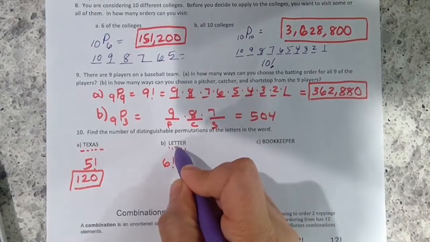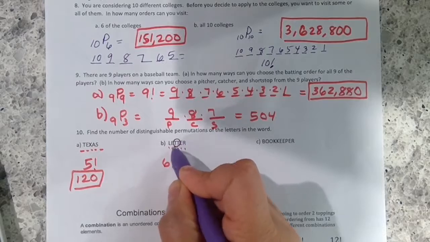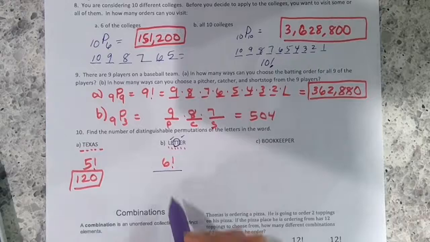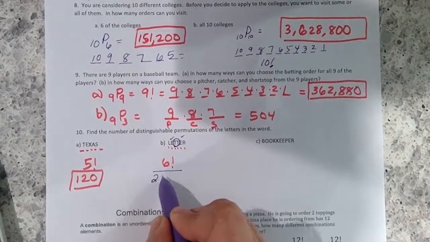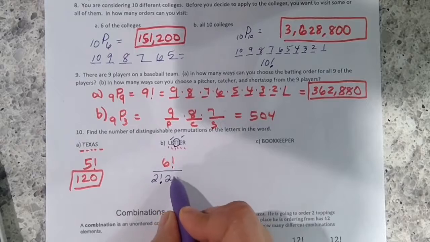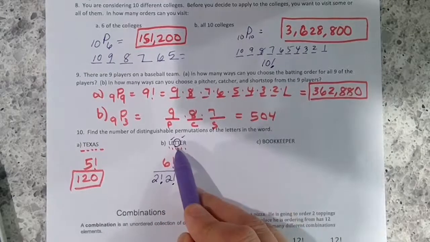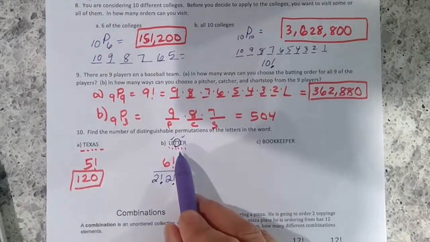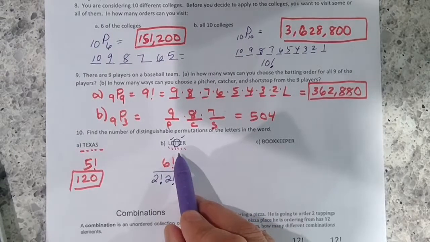There are 2 T's and 2 E's. We have to divide out our repeats. So we're going to divide by 2 factorial and then divide by 2 factorial. If there had been 3 T's, you would divide by 3 factorial. If there had been 4 T's, you would divide by 4 factorial.